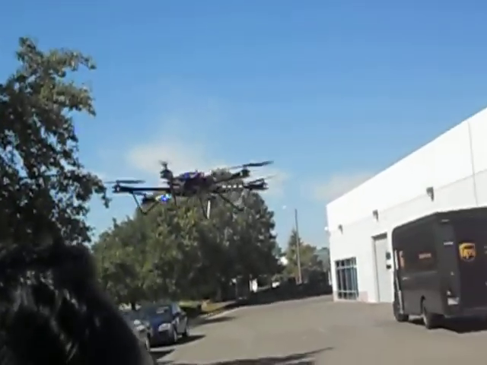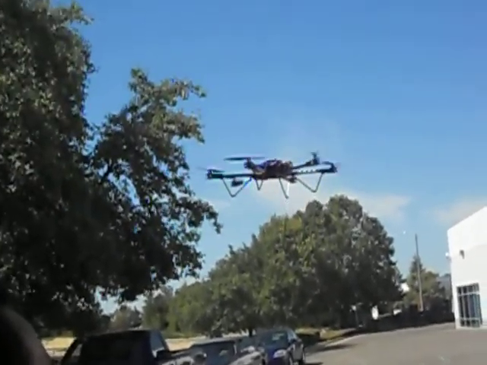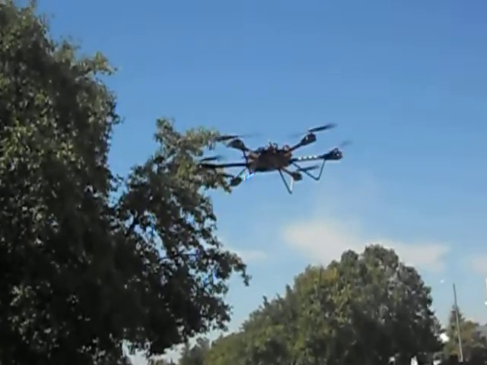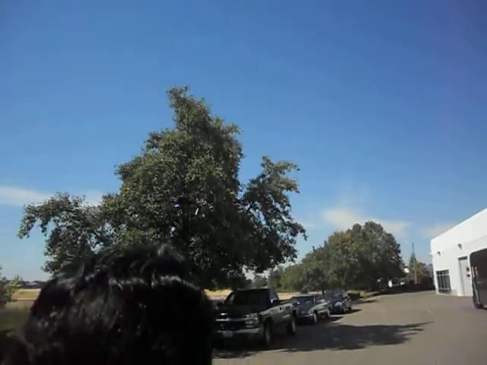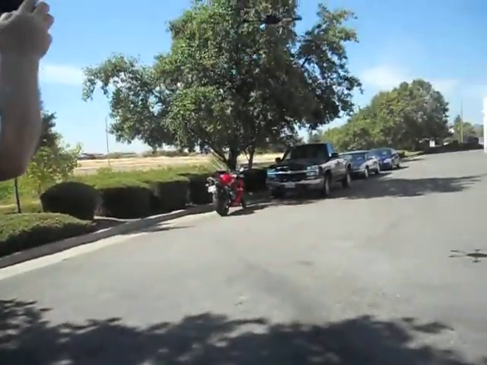Is that easier or harder than the quad? It will crash. It's about the same. The only difference in this one is that it's a little more stable and you get more payload. So this one I can put four cameras on it.